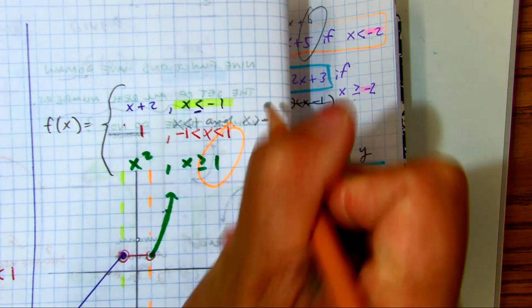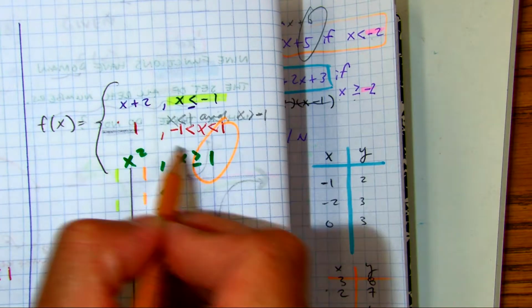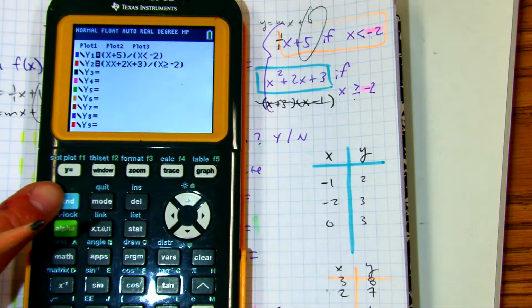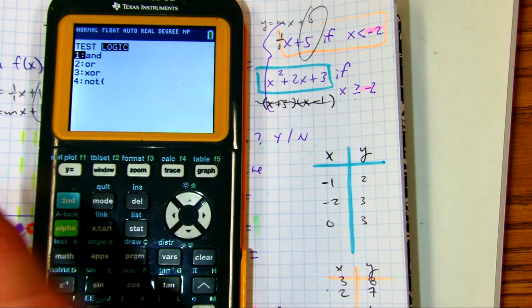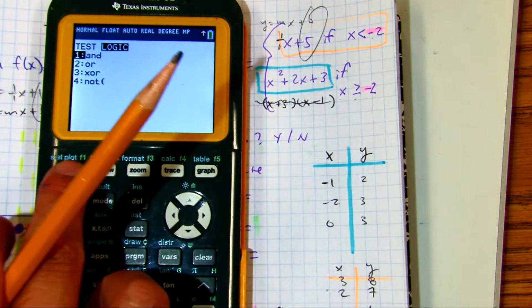So if you have a compound inequality like that, you can separate it into two inequalities. The word and is on your calculator when you go to second math and you go under logic and you see the words and, or. Okay? So this is what you should have on your calculator.